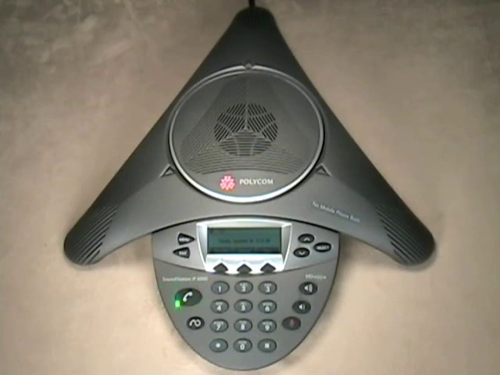The dial button here, redial here, phone keypad, microphone mute, volume control keys for ringer volume and speaker volume, up and down here, and up and down arrow keys used for navigation when using the screen.